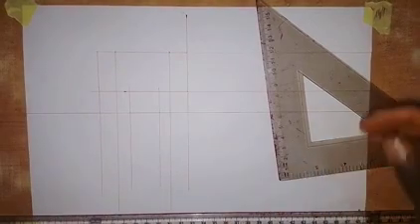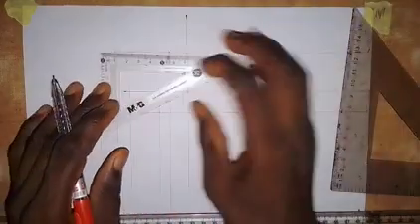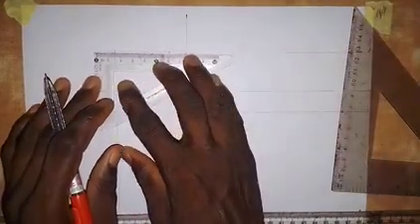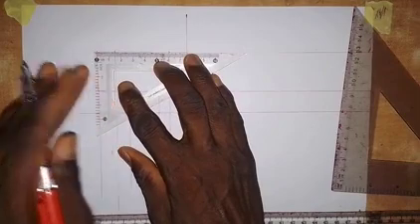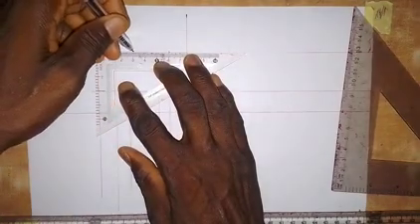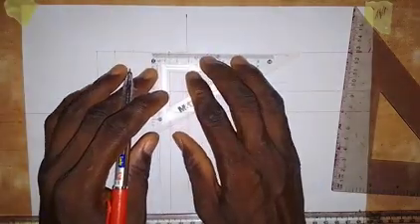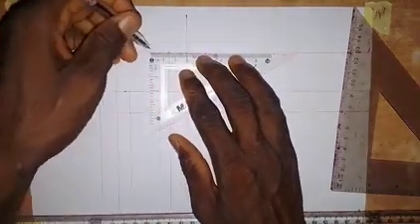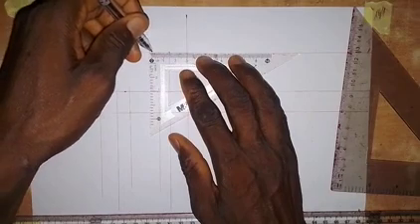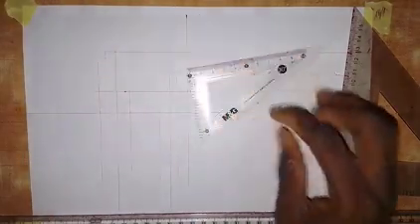So let's go and do that. We have to take that 30 first. From this end, we take 30 millimeters. So this is 30 millimeters here. And then we come to this end, and we also take 30 millimeters in, like this. So we have this now.